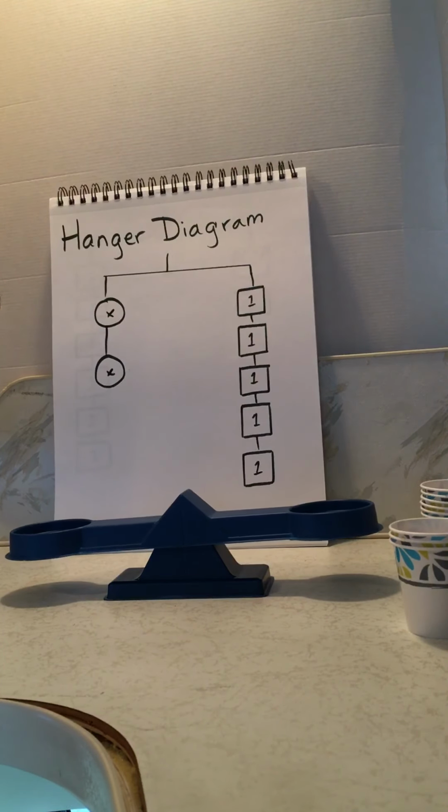The next math concept I want to talk about with you is hanger diagrams. Hanger diagrams look pretty confusing, but what I need you to think of them as is a pan balance. We're determining whether or not both sides of the equation are equal.